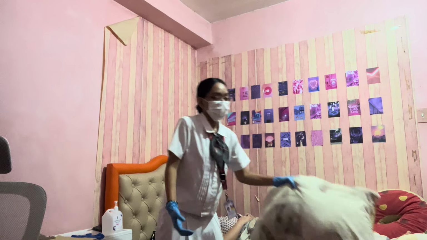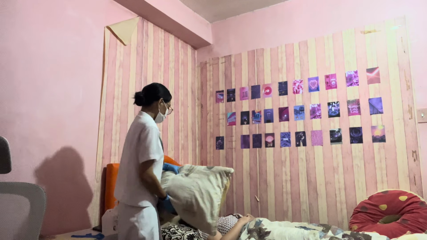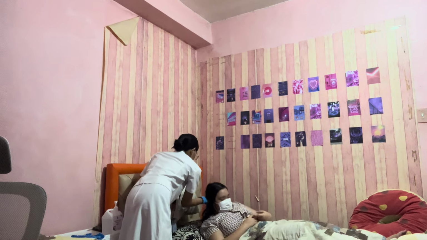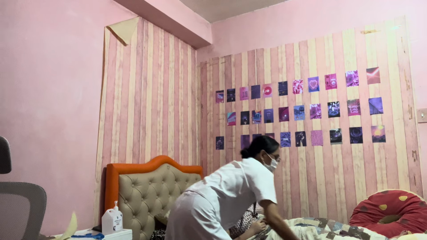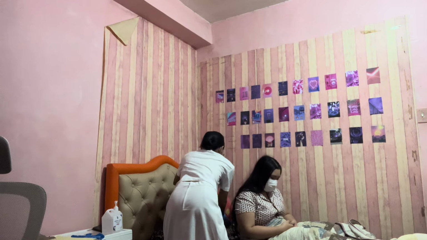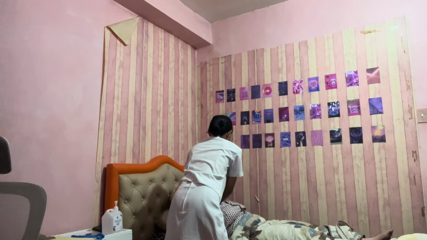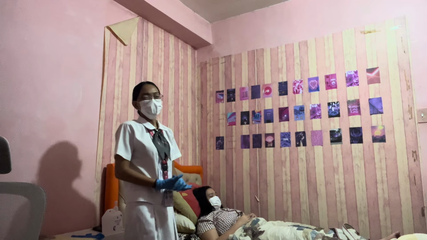For high Fowler's position, let's add pillows to elevate our patient until it reaches approximately 60 to 90 degrees. So in high Fowler's position, it often looks like the patient is sitting.